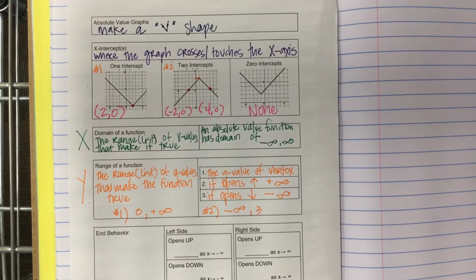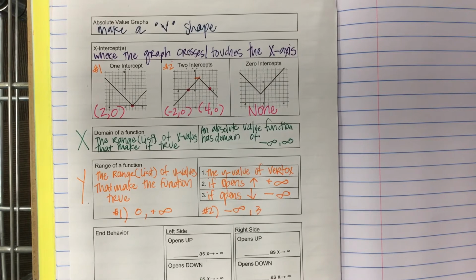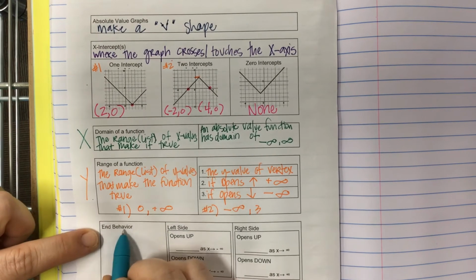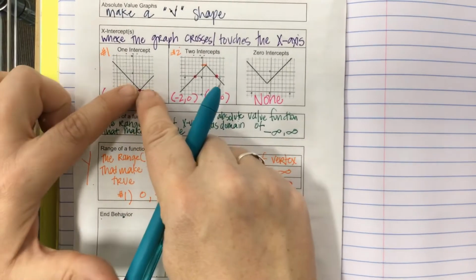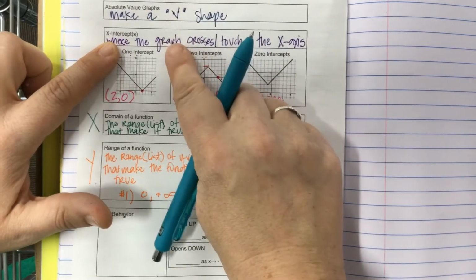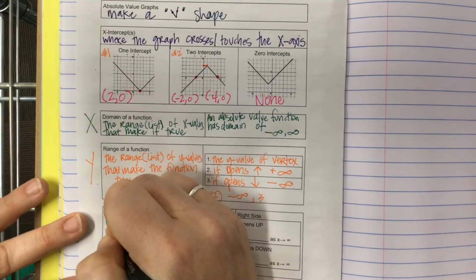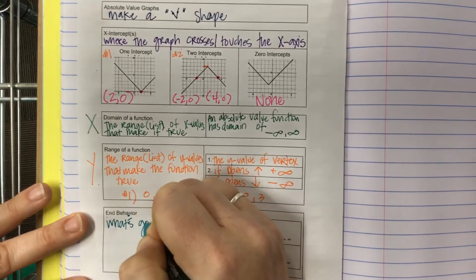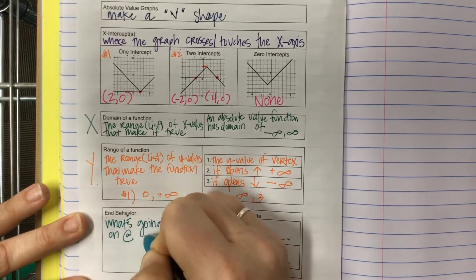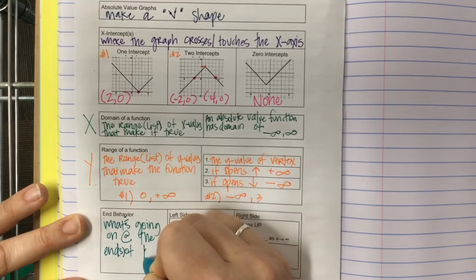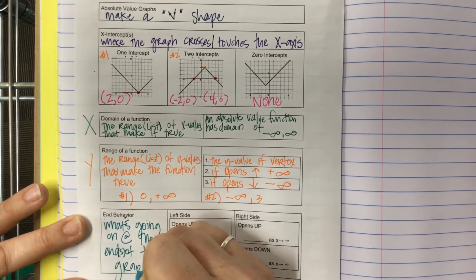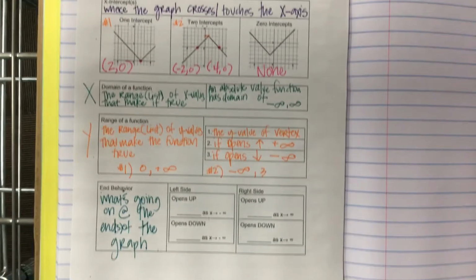And then the last thing we're going to talk about, after domain and range, and x-intercepts, right? Then we're going to talk about the end behavior. And so the end behavior is meaning what's going on at the end, the behavior. How does the end of the problem behave? And so we have two ends because it's a V shape. We have a left end and a right end. So the end behavior, what's going on at the end of the graph, the ends. This one has ends, plural, two ends, a left end and a right end.